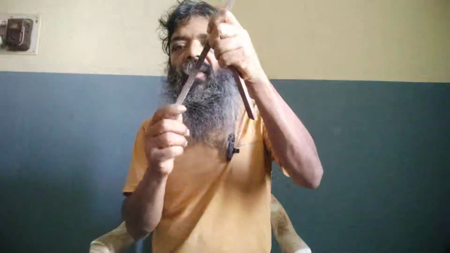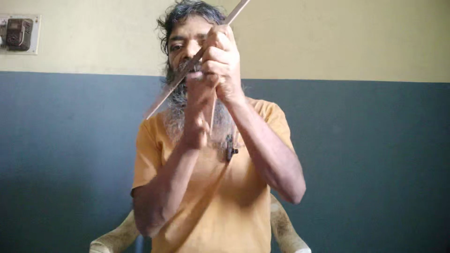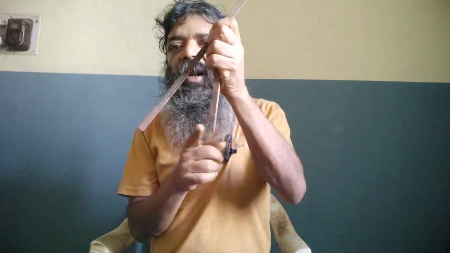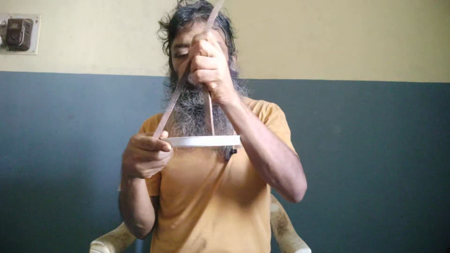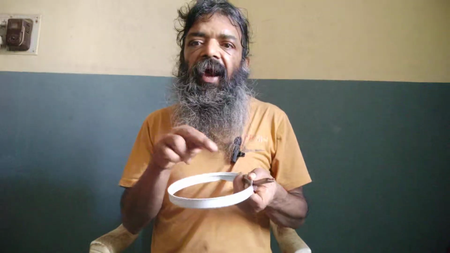This is the cone, or I can just hide this. This is the cone, where this is the height of the cone. This is the radius of the cone. It is like this. This is the cone. Now this radius is a and height is h.